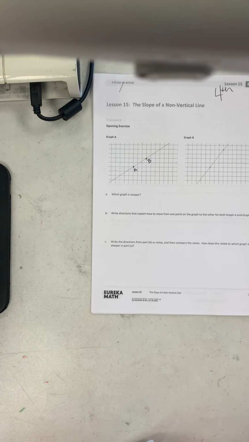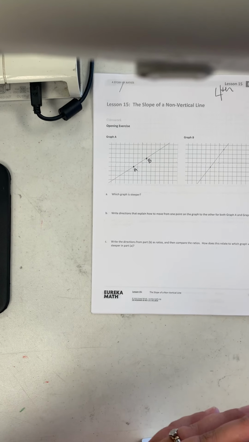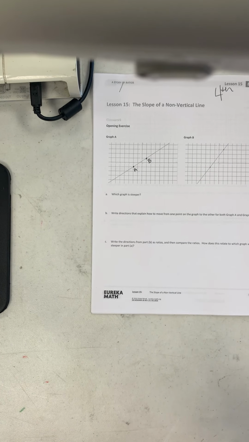I am going to warn you, you're not going to be given points. You're going to have to pick them at some point. So it's important that you know what a good point looks like. All right, that's phase 1.